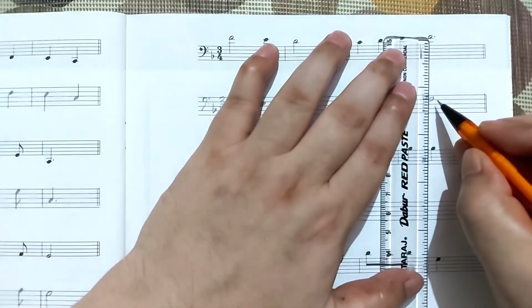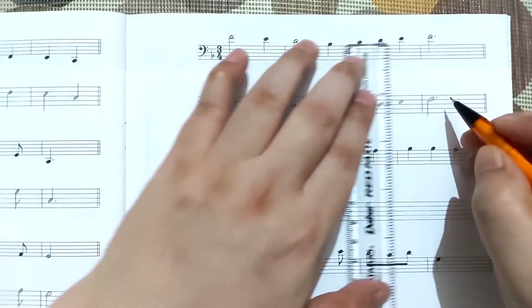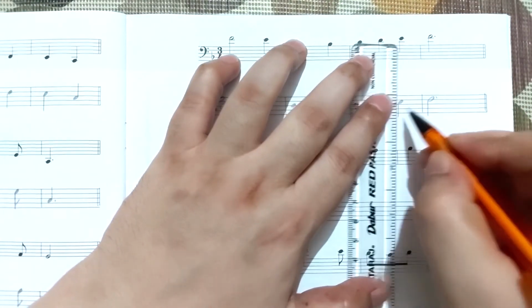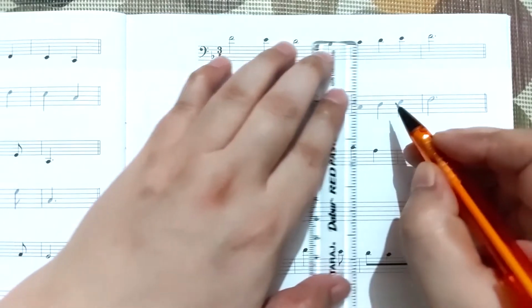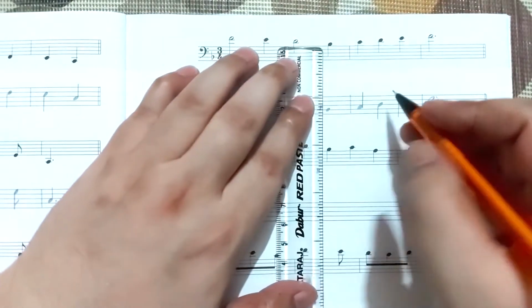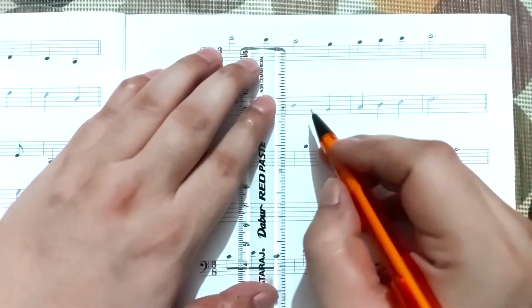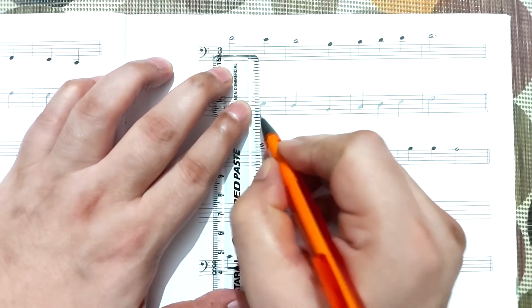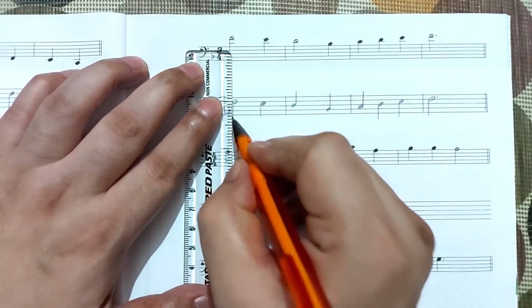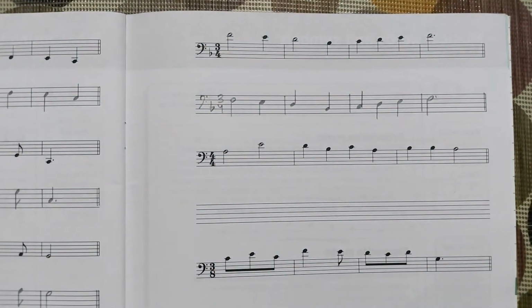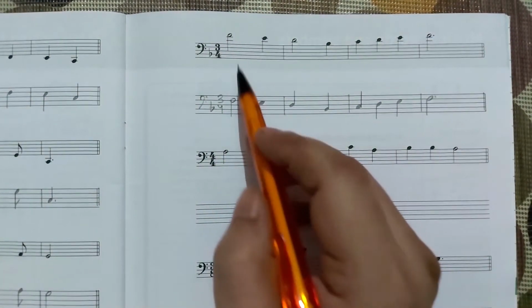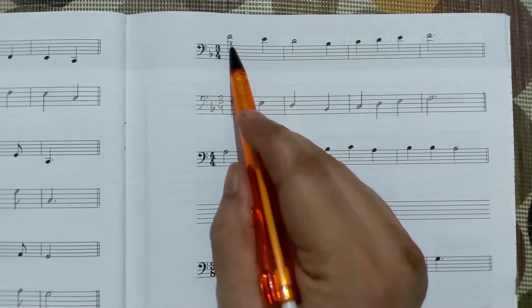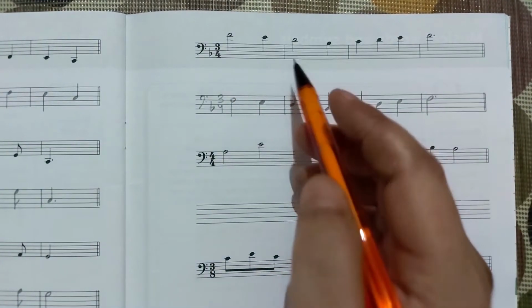So let's make the stems. This is dotted crotchet. This can come down. This has to go up. This is up. This can go up too. This is down and down. Okay. So you can check later on. You can just check by counting, like I told you always. You count 1 2 3 4 5 6 7 8. In that way you can check it out.